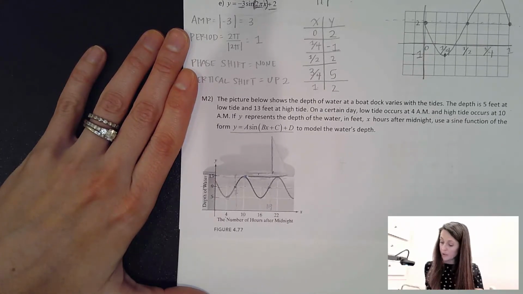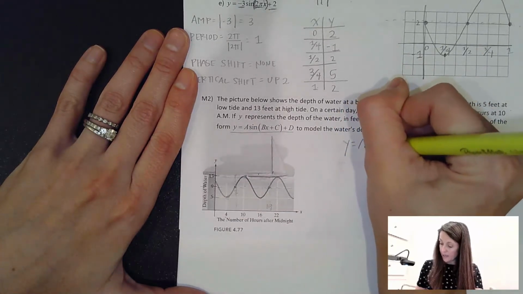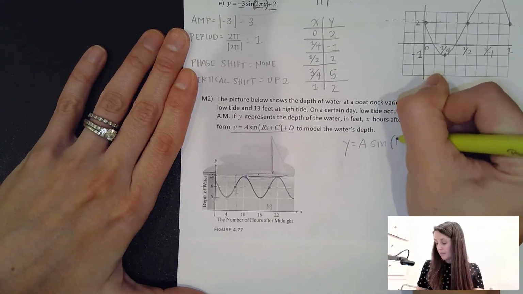All right, so we are looking at the sine curve. So this is going to be y equals a times sine of b.